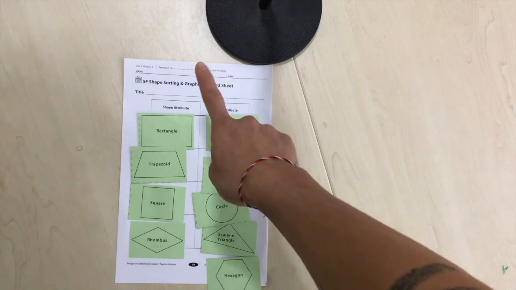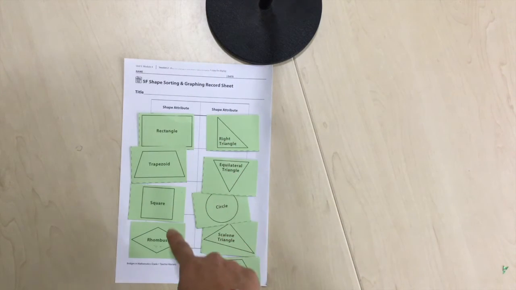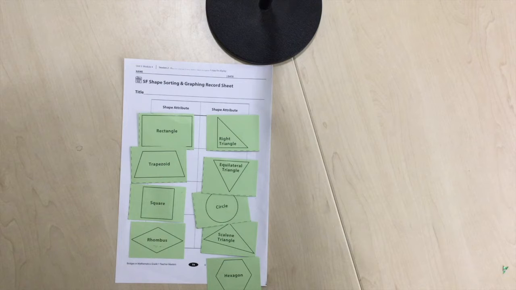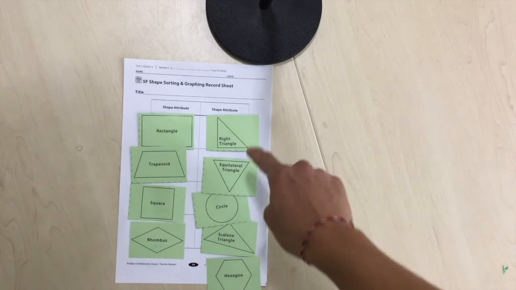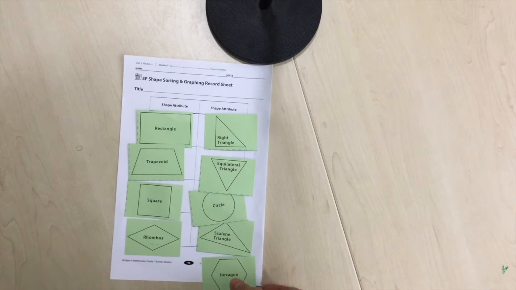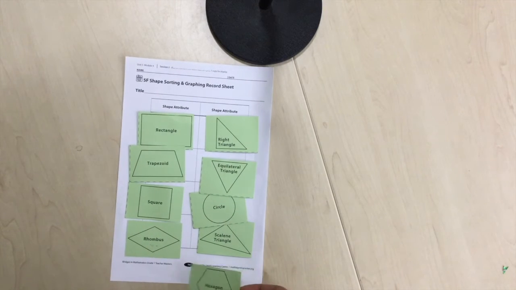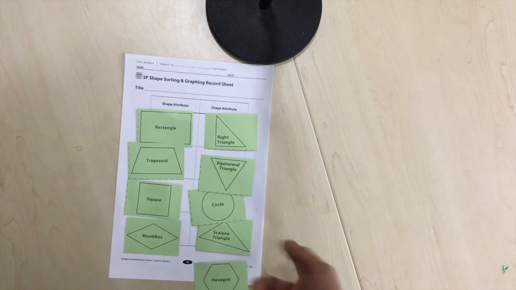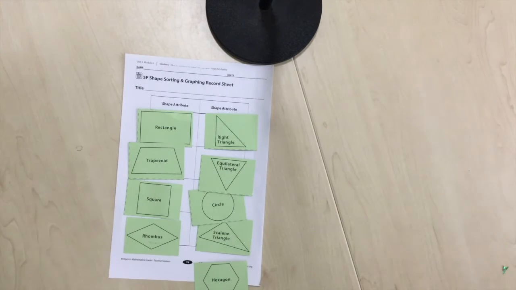And I can see that there are 4 shapes that have 4 corners, and 1, 2, 3, 4, 5 shapes that have less than 4 corners, which means that there is one more shape that has less or more than 4 corners than my shapes to the left-hand side.